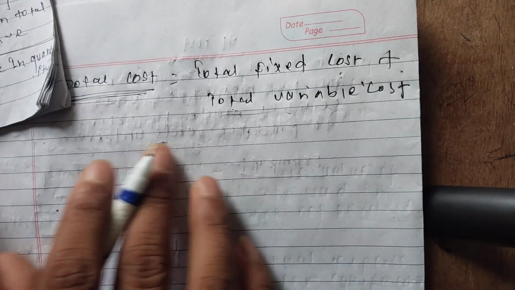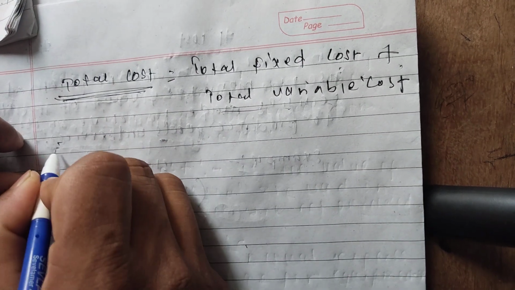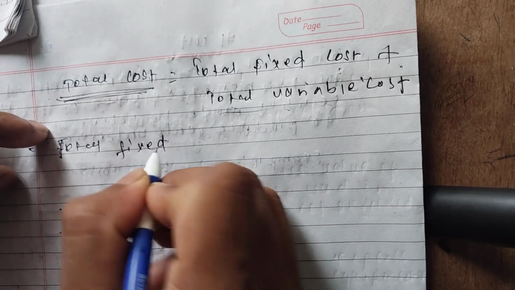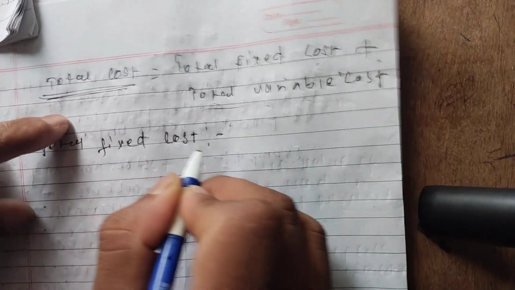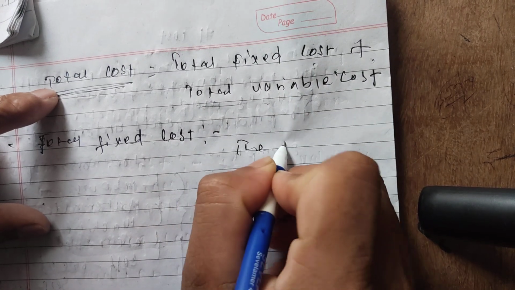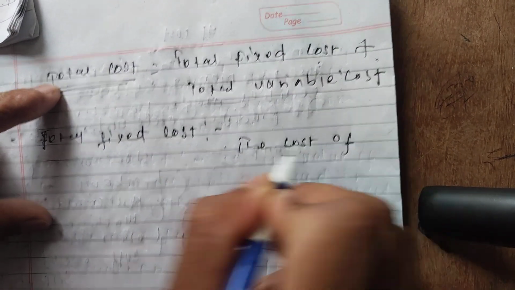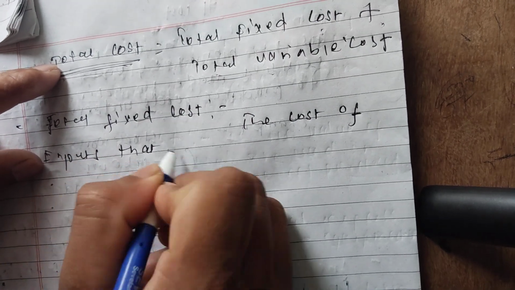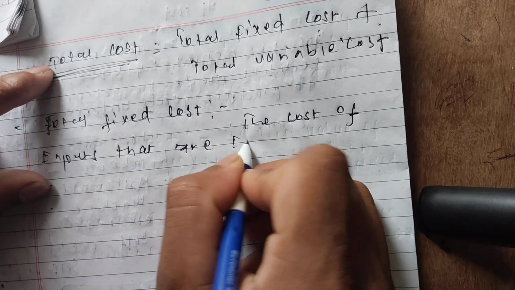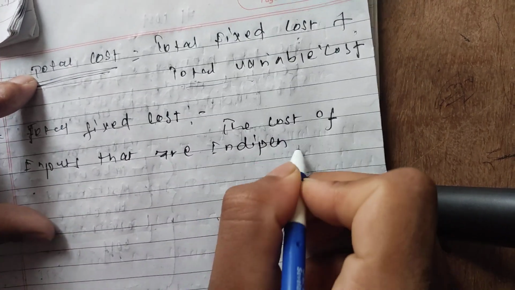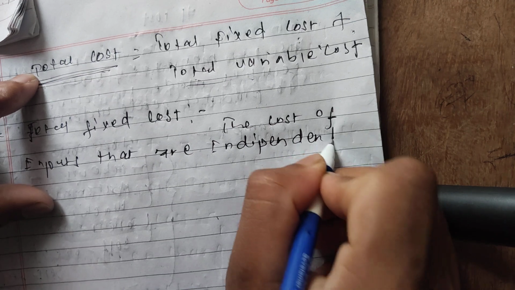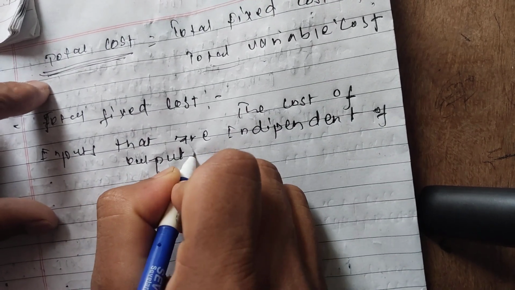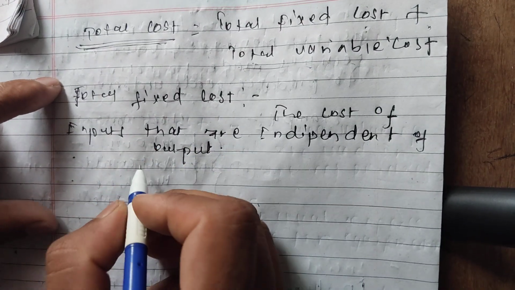Next we understand total fixed cost. What is fixed cost? Total fixed cost is the cost of inputs that are independent of output.